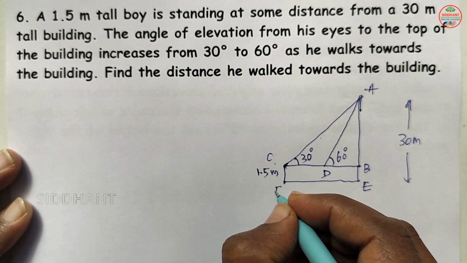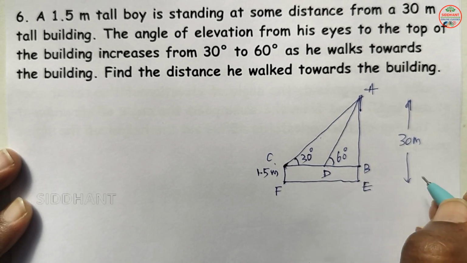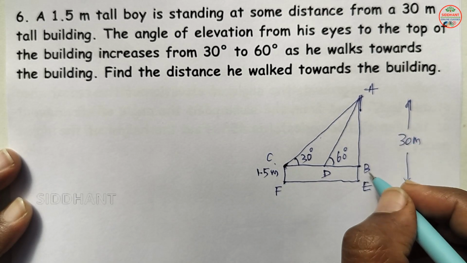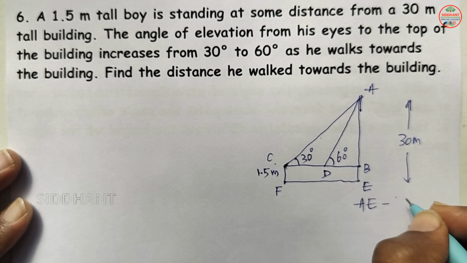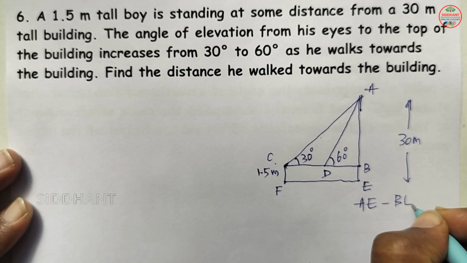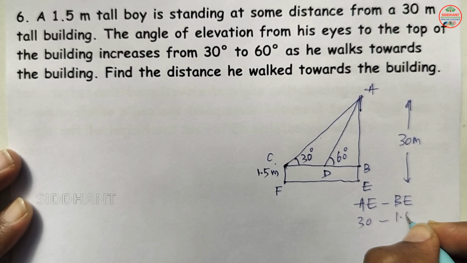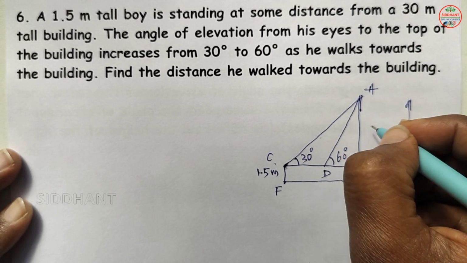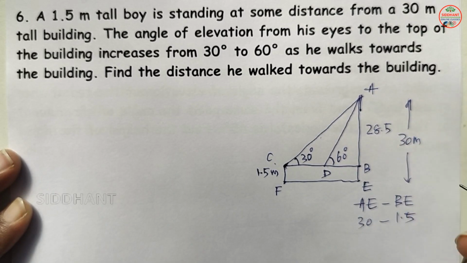So AB is AE minus the boy's height, that means 30 minus 1.5 meters. That will be 28.5 meters here.